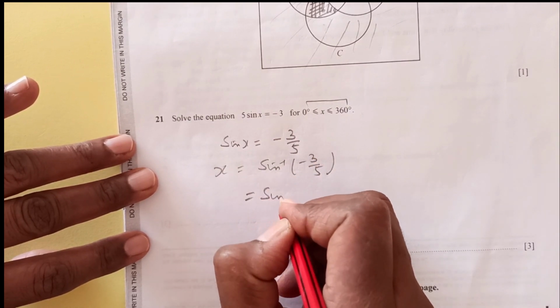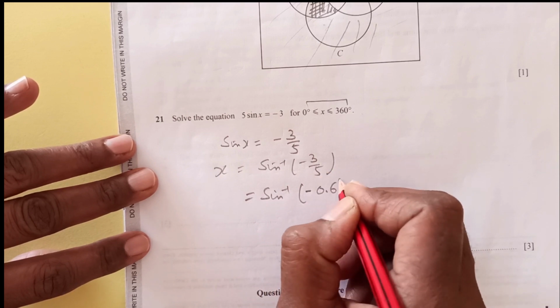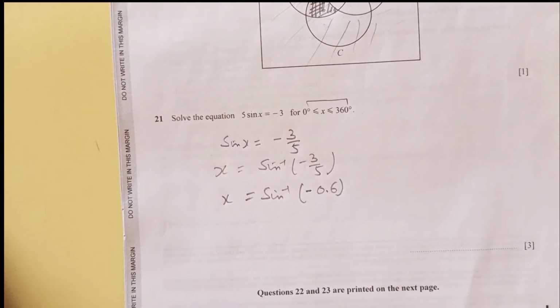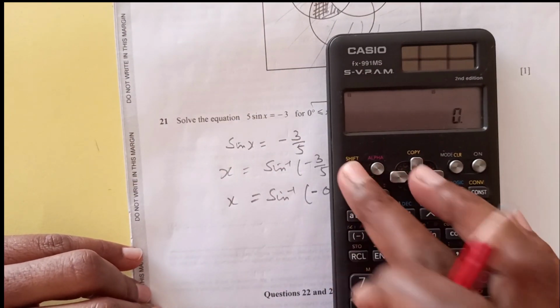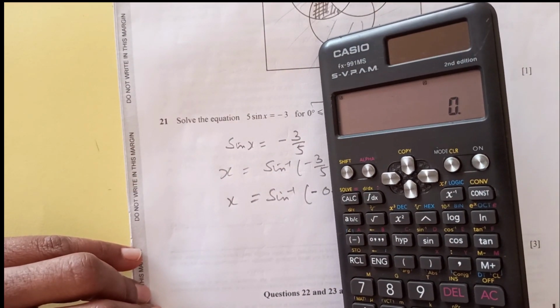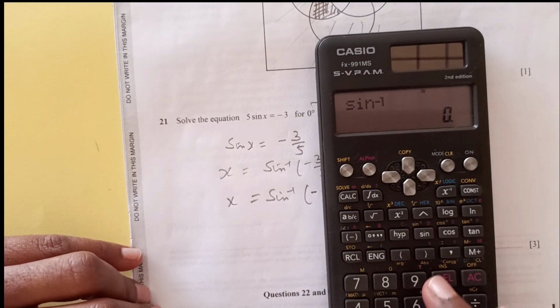So sin inverse of -0.6. Let's see, where is sin inverse here? Sin inverse of -0.6.